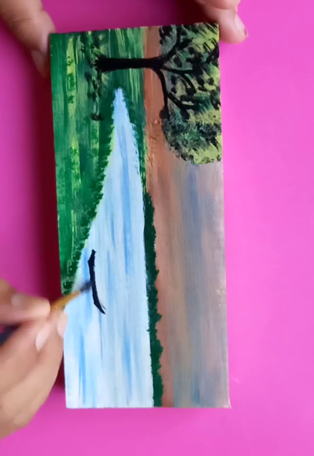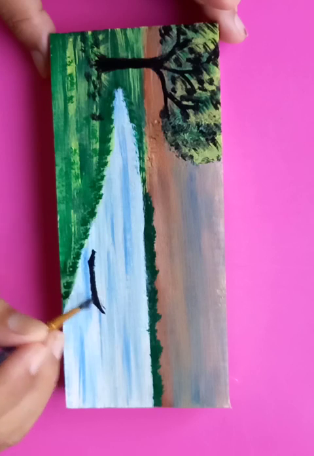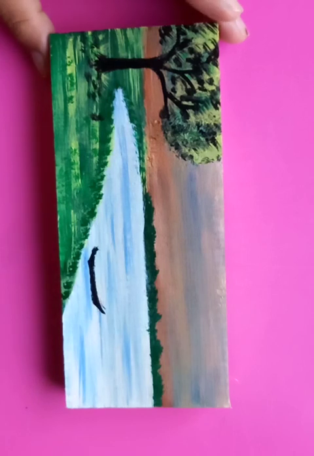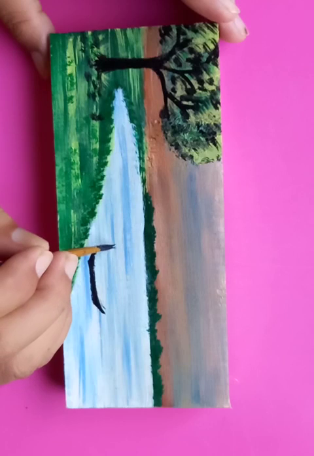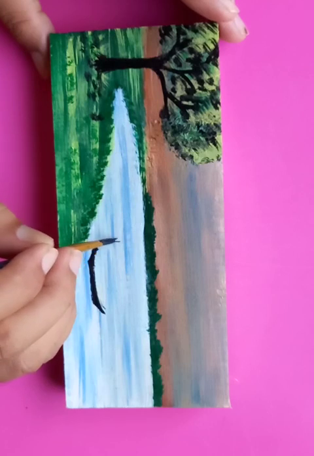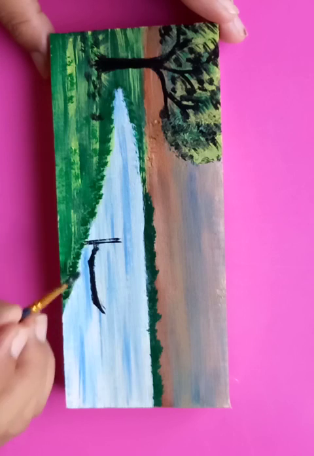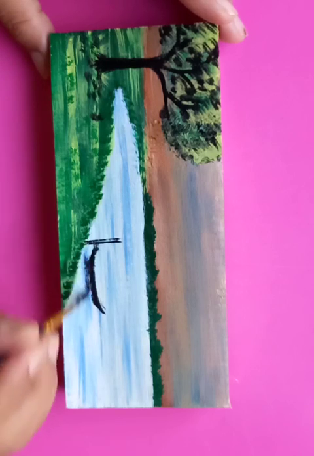You can see, and putting a pole here, which is connected with the boat. All right, and a few shades you can see on the water.